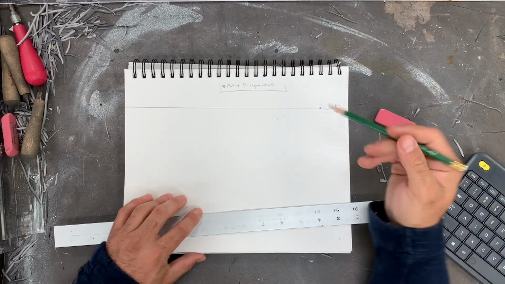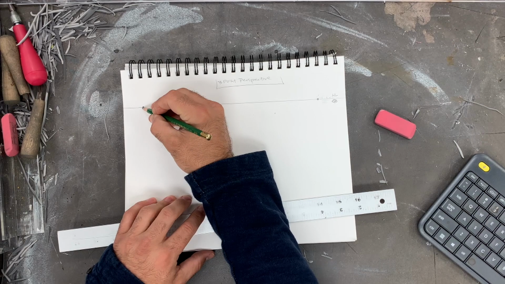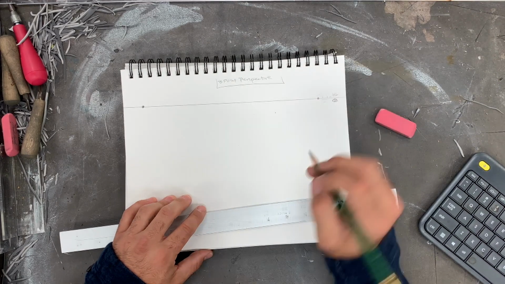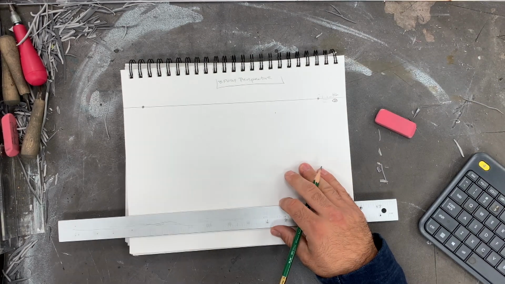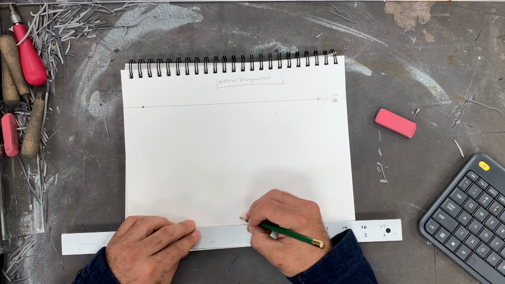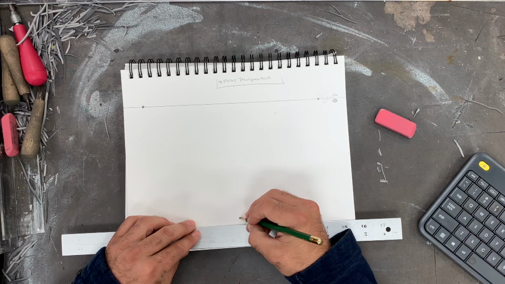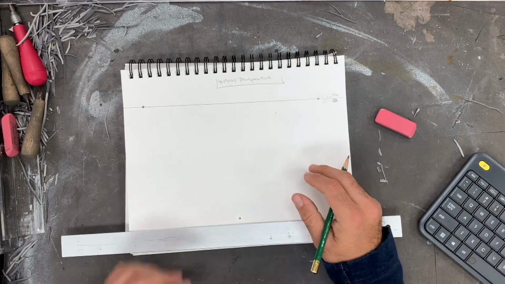I'm gonna put one on the left side as well. And I'm gonna put one below, towards the bottom of my page, between those 2 points.